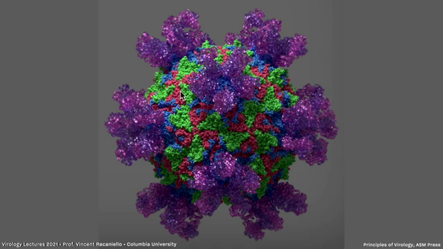So the virus again is in green and blue and red, and the antibody is now colored purple. And you can see 1, 2, 3, 4, 5 antibodies binding around each 5-fold axis of symmetry. Each of them is binding that neutralization antigenic site. And so presumably, when these antibodies are bound to the particle, that blocks infection.